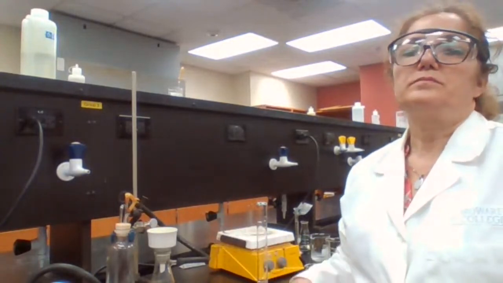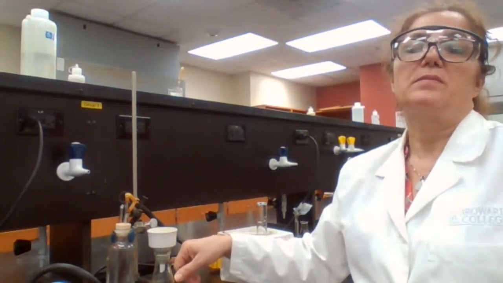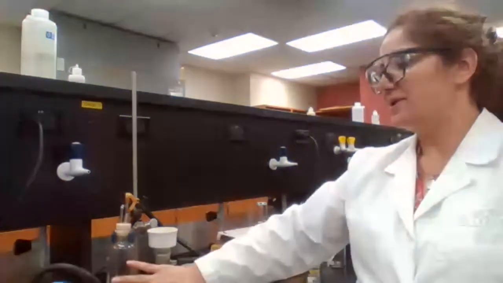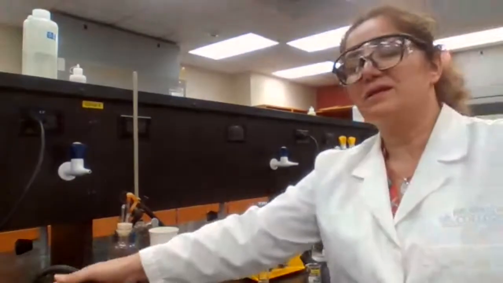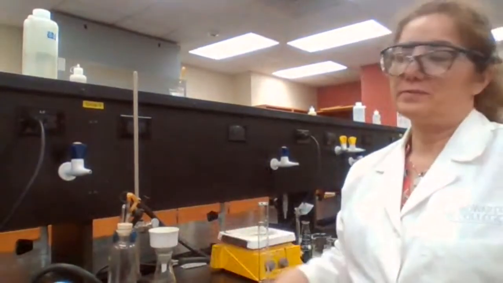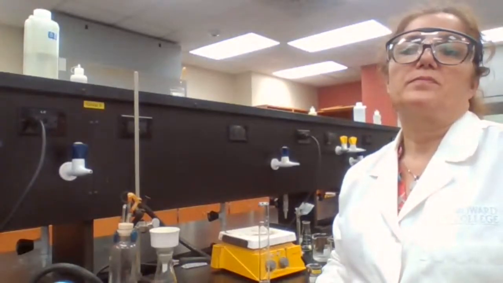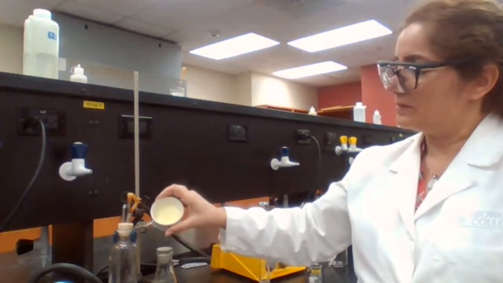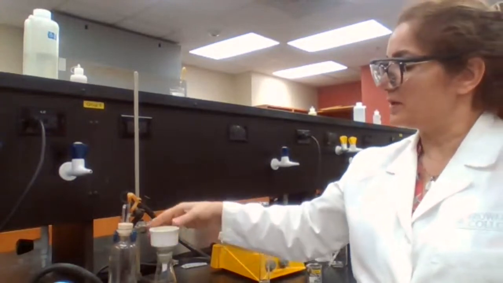This flask is called the vacuum flask. The trap only traps the water or any solvent. It protects the vacuum from water or from liquid. That's the trap. The Buchner funnel has your product in it. This one has the product.